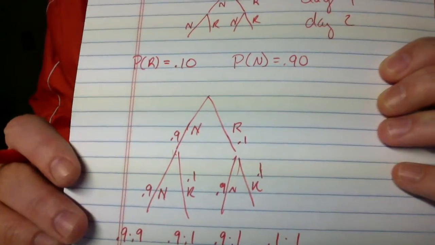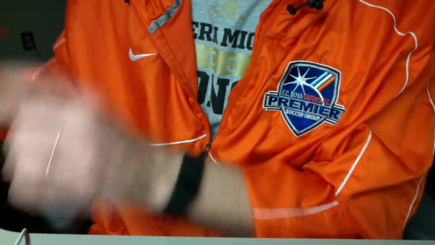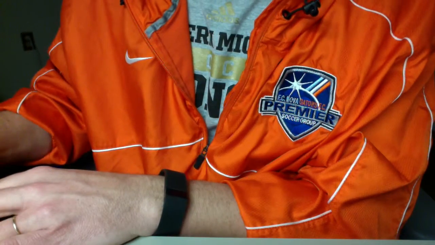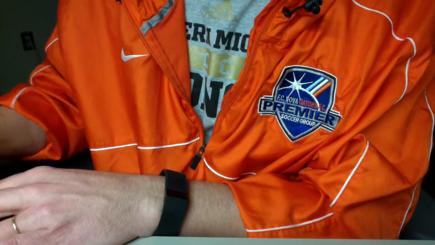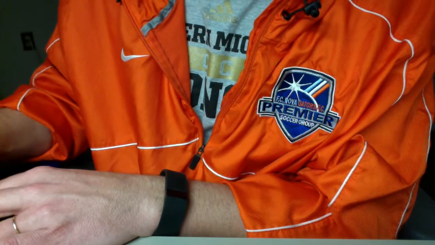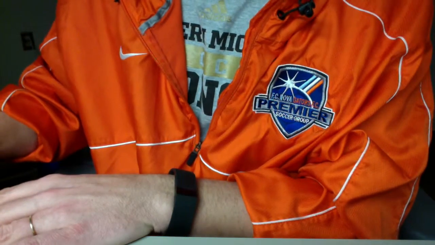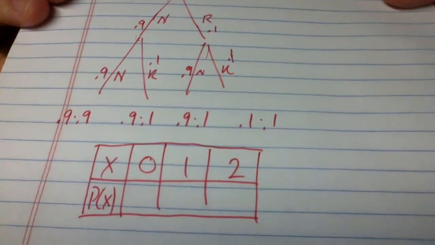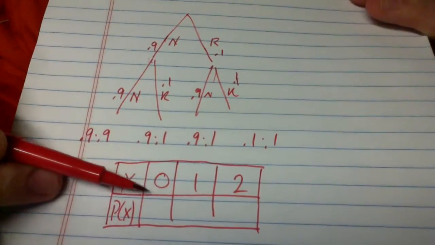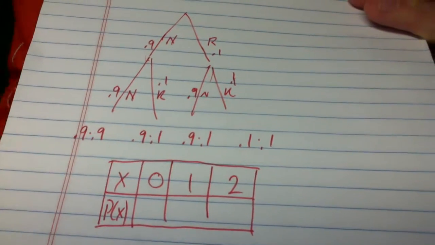Now to build the distribution, we have to think about our random variable x, where x would be the number of days of rain. And so when I build this probability distribution, my x, I need to think about all of the possibilities that could occur. I could have 0 days of rain, 1 day of rain, or 2 days of rain. So 0 days of rain, 1 day of rain, 2 days of rain.